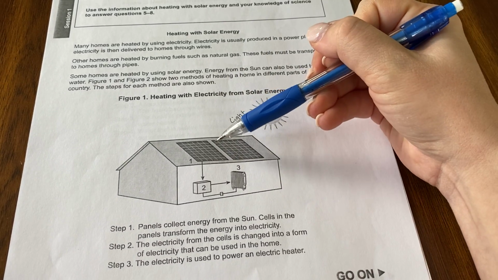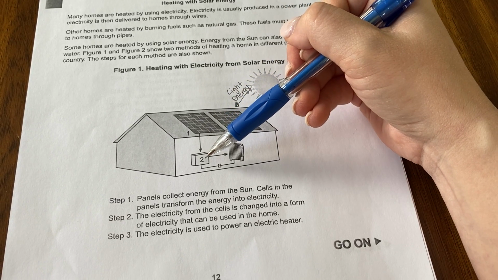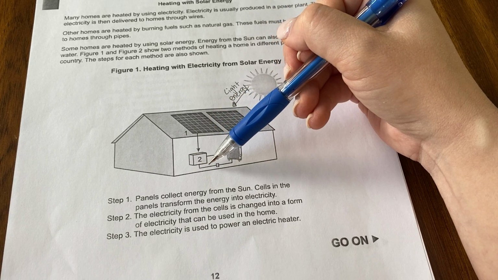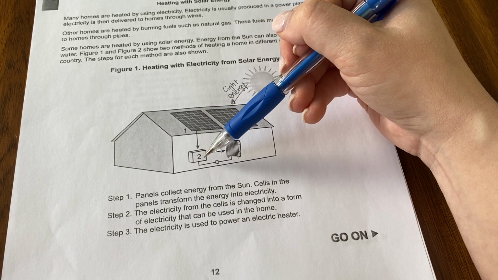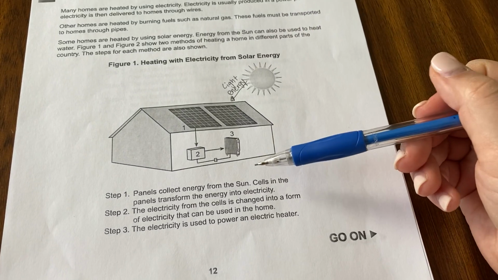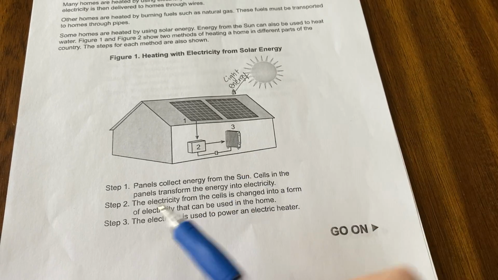And the solar panels suck up all that light energy and turn it into electrical energy. And then from there, where we have the electric box, it then turns that electrical energy into heat energy. And so that's pretty much what the steps here are telling us.